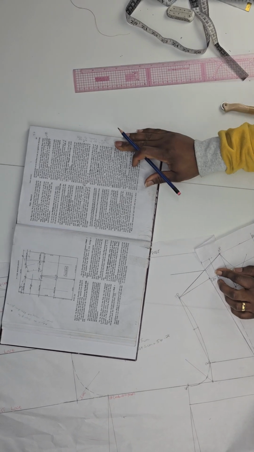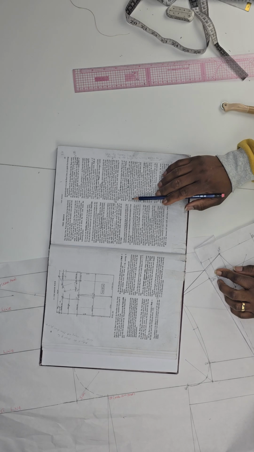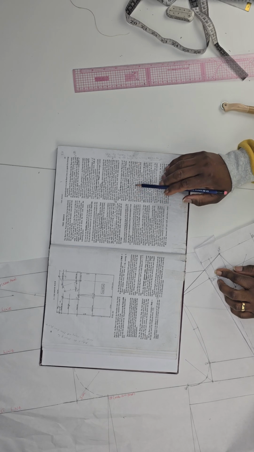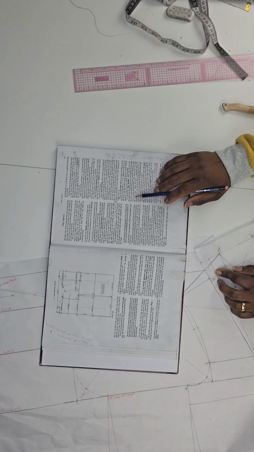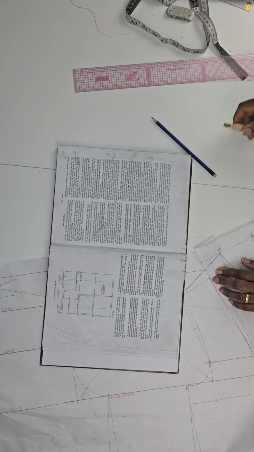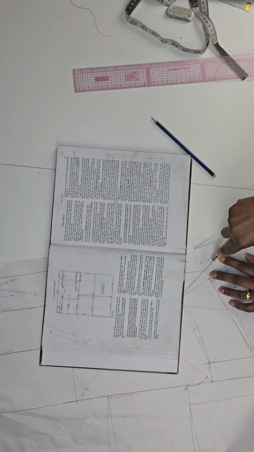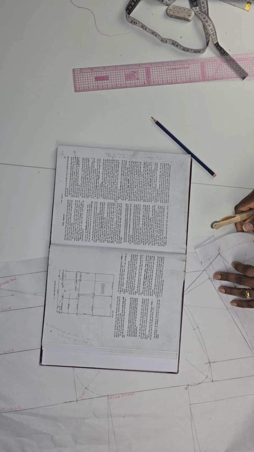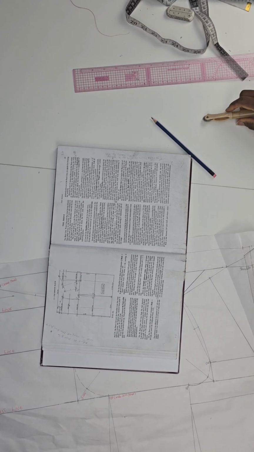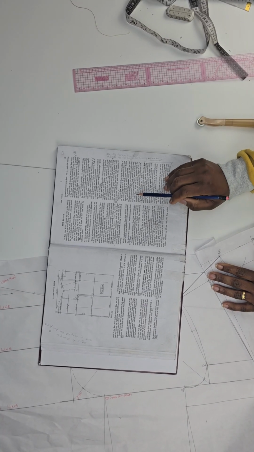Okay, that's number one. Then it went further to say, and cut on it through the folded dart. So now, cut on it through the folded dart. You're using your tracing wheel to do that. So we are tracing it down. Can you see? Actually put something underneath before doing that. We've done that through the folded dart.